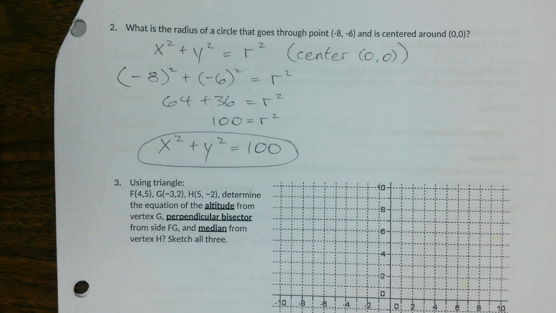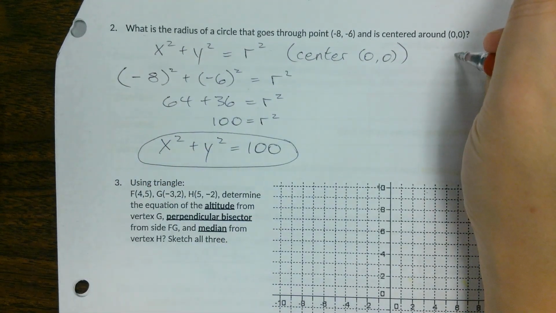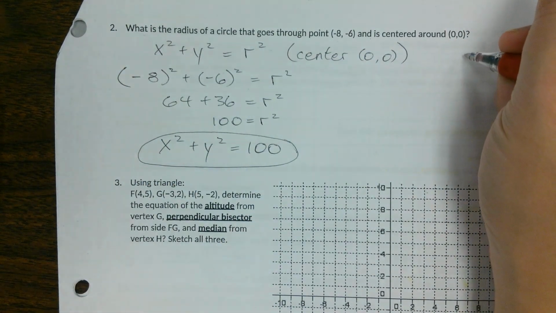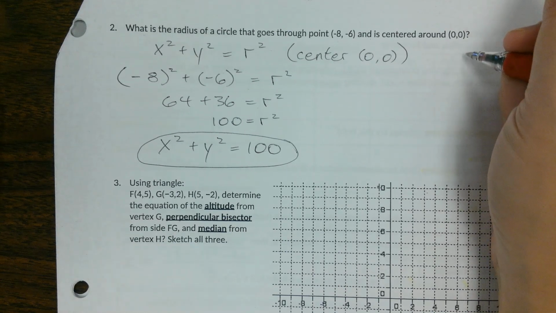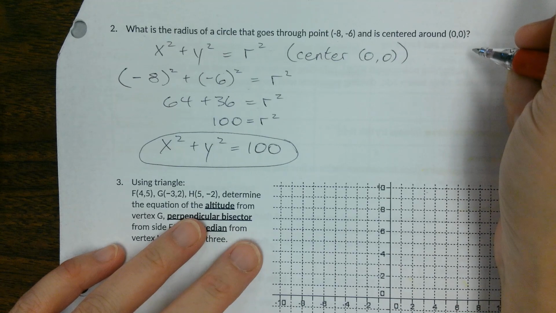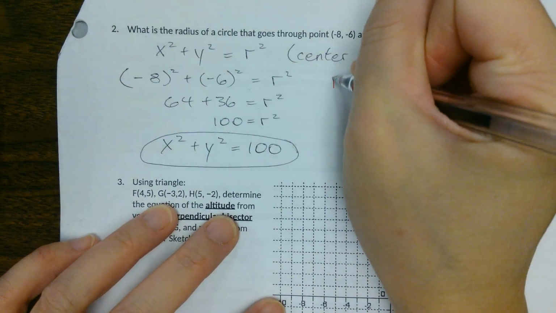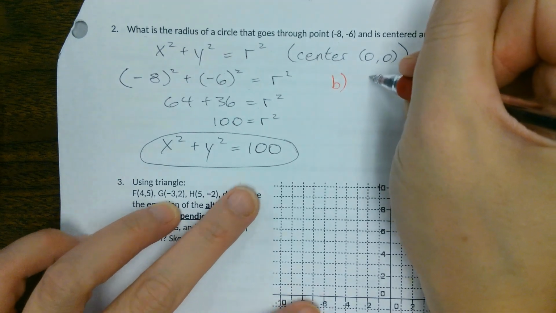Let's just do one where it's not centered at 0, 0. So let's say part B. Let me change the question.